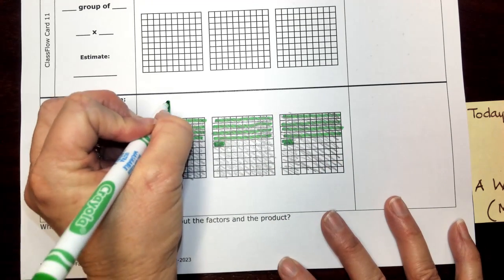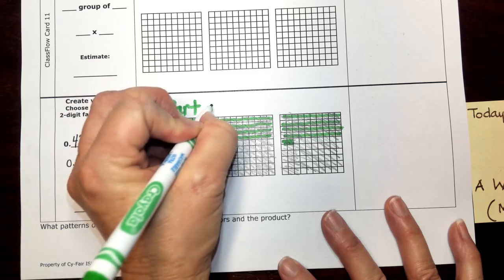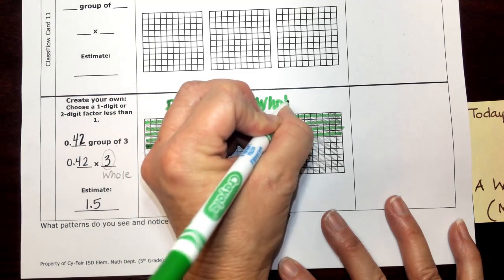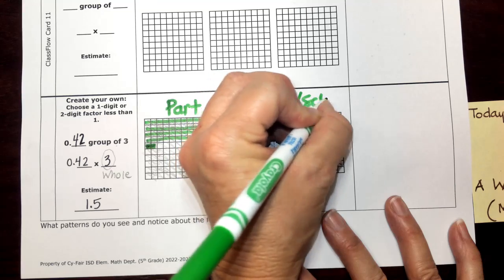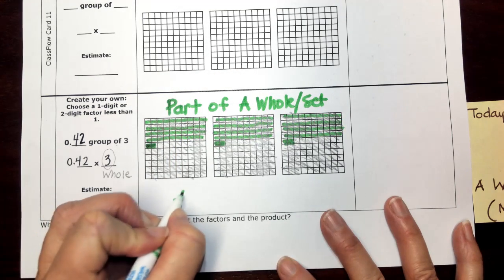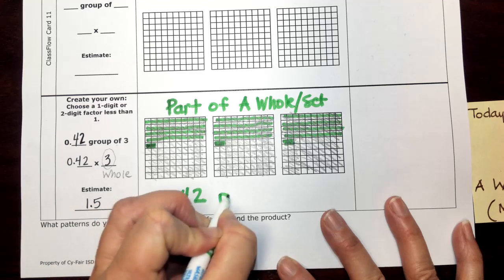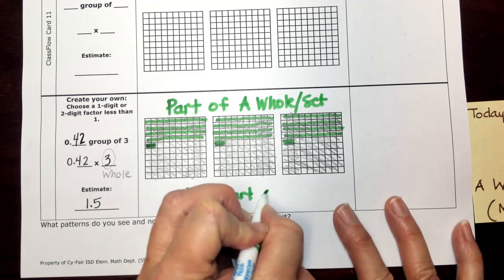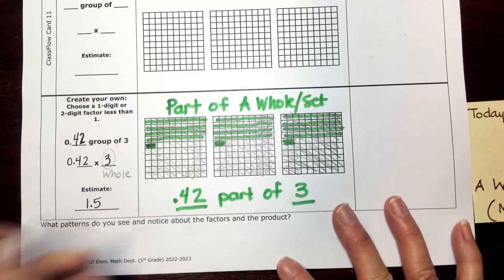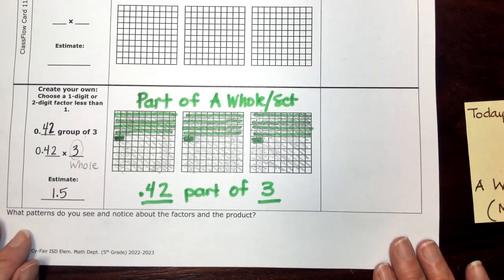So our action is part of a whole set, and we're going to be finding out 42/100ths part of 3, 3 being the whole, 42/100ths being the part.